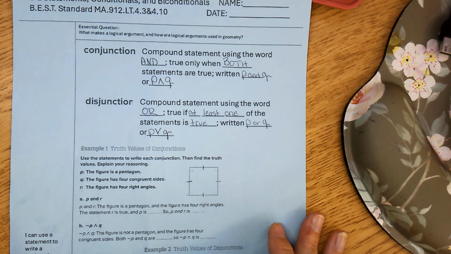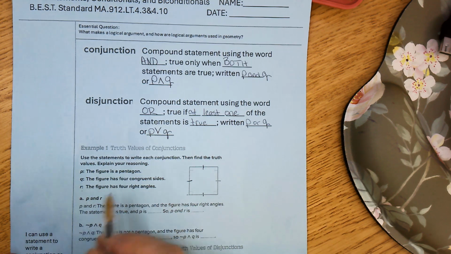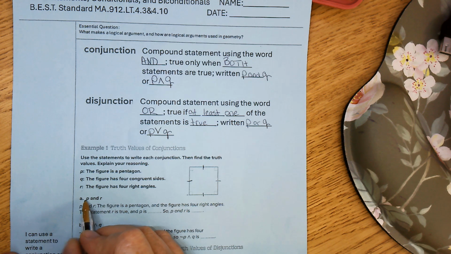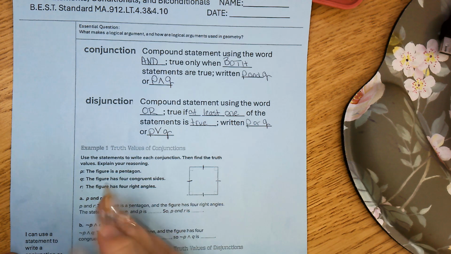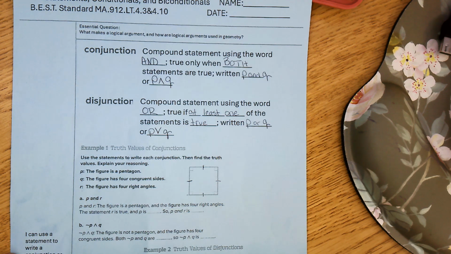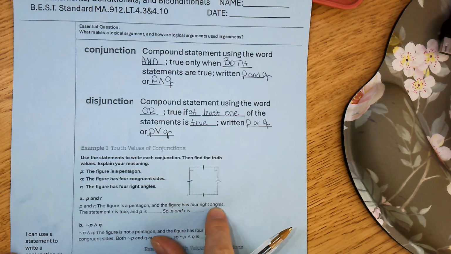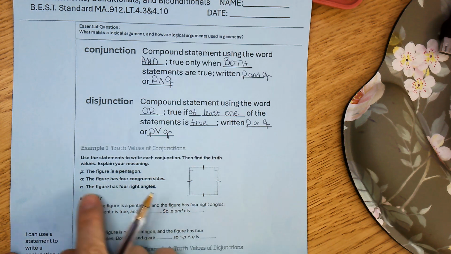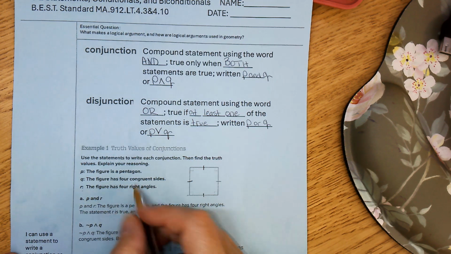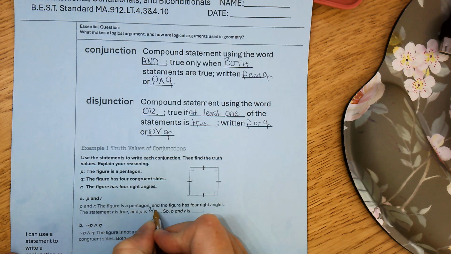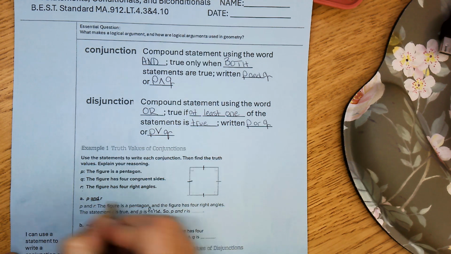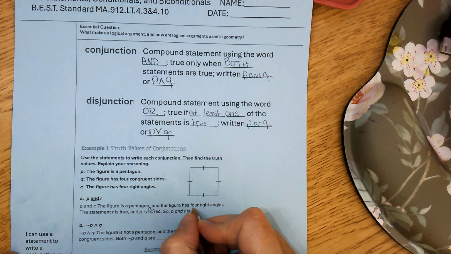Statement R: the figure has 4 right angles. Yes, it does. So for A, we are talking about statement P and statement R, so together it must be both. We put P and R together, and it says the figure is a pentagon, and the figure has 4 right angles. Well, that's not true. Statement R is true, but statement P is false. And since it's the word and, if one of the statements is false, then the entire statement is false.